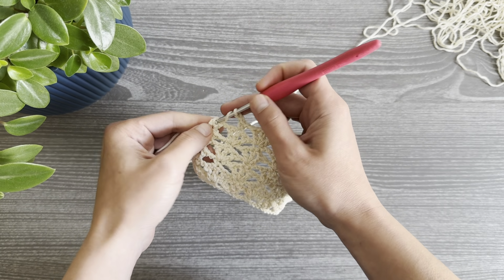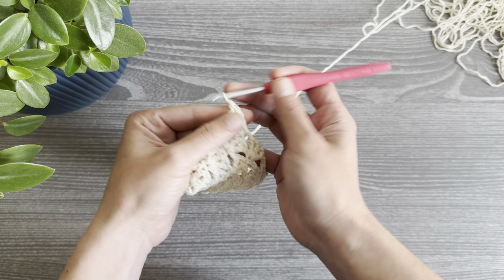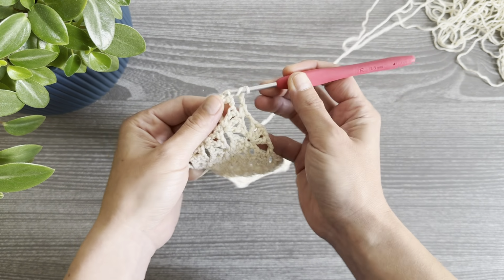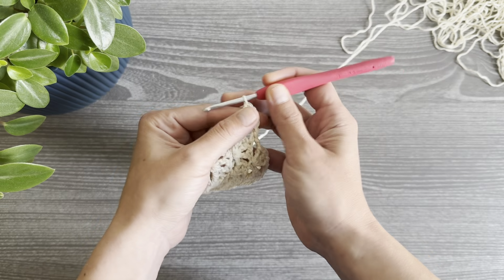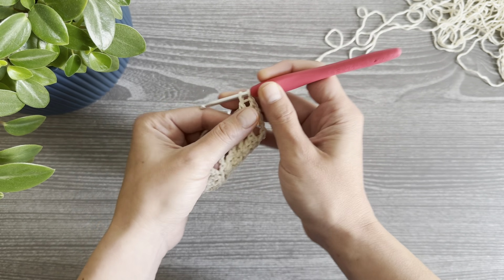So now into the last stitch, I will work 1 double crochet, chain 1, 1 double crochet, chain 1, and another double crochet.